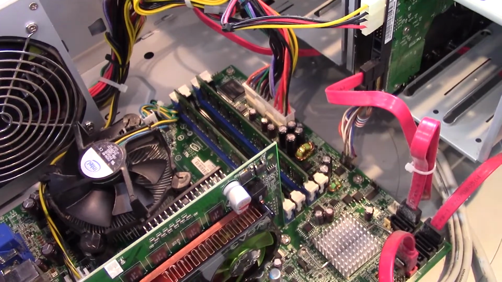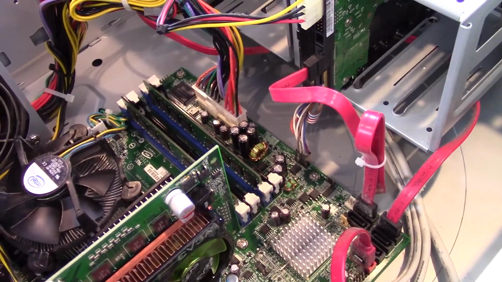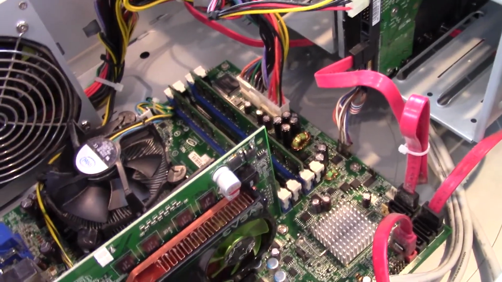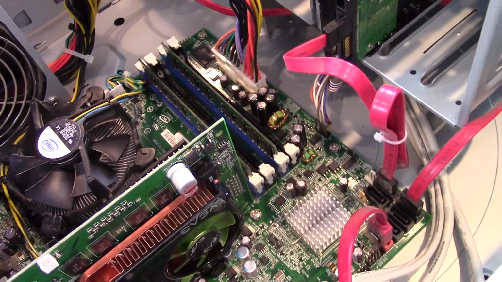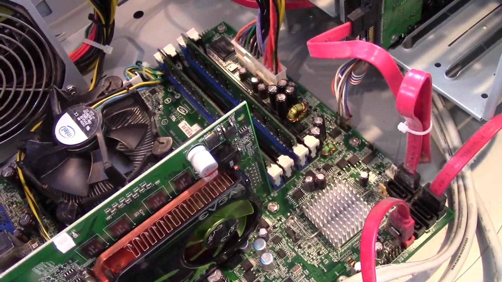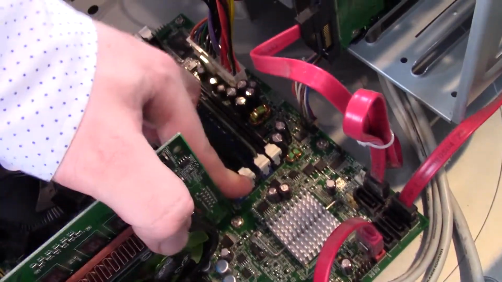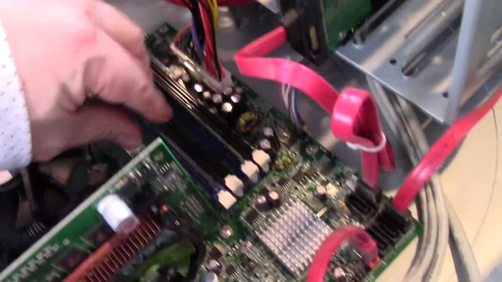So what I'm going to start doing now is start popping some of these components out, and then we'll take a look at each one individually and discuss it in more depth. You might be wondering how this actually goes together. Most of these parts are actually quite plug and play. They just sort of snap in. For example, these RAM chips just pop right out like that.